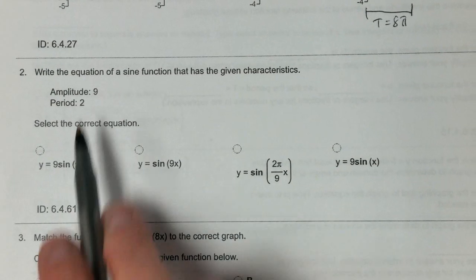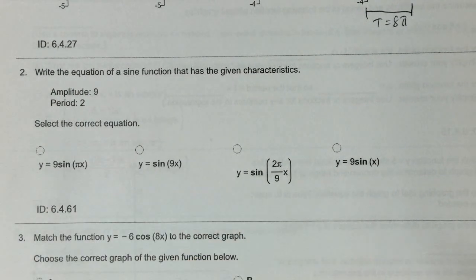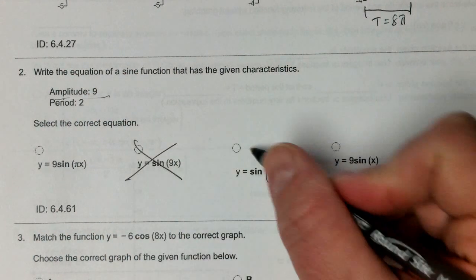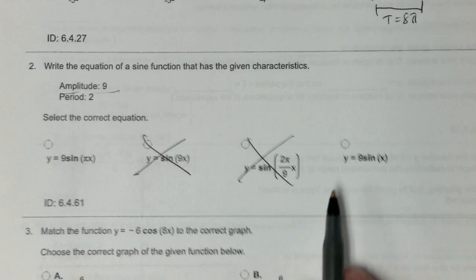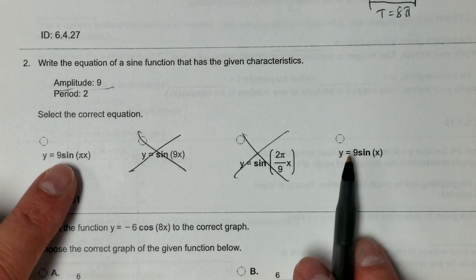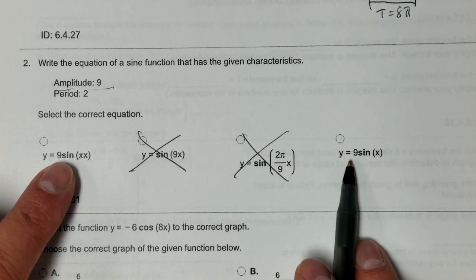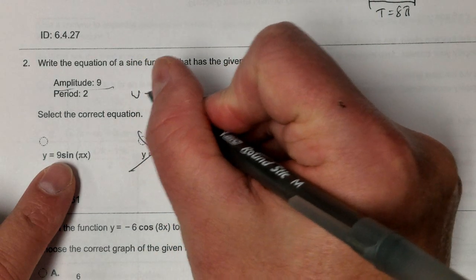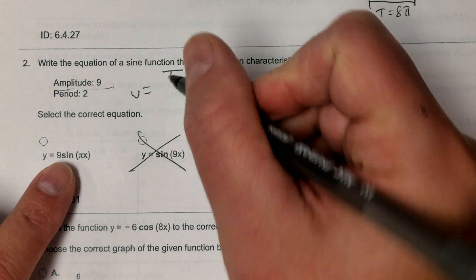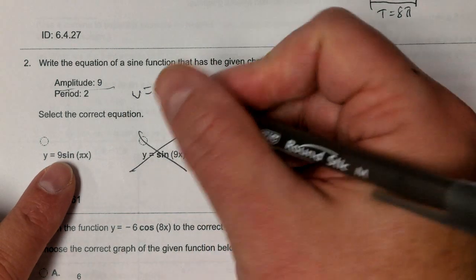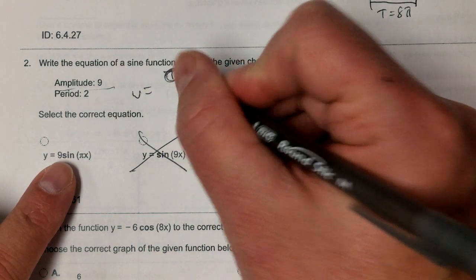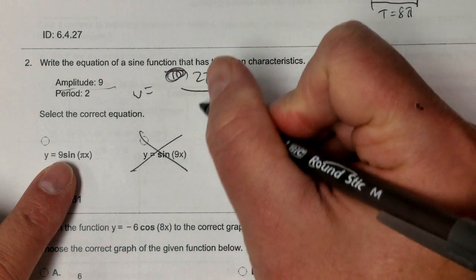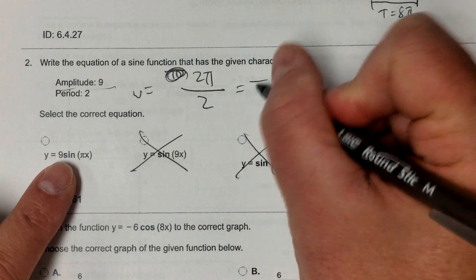The second one says amplitude 9, period 2. So if it's amplitude of 9, then it can't be this one or this one, because the 9 has to be in front. So you're down to these two choices. And it says period is 2, so W is the normal period 2 pi divided by the 2, that gives you pi.